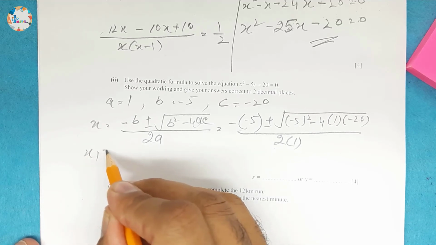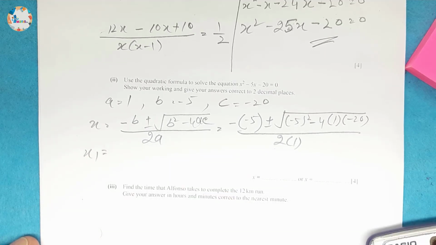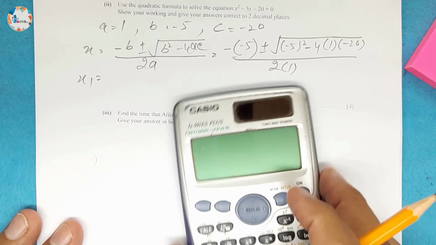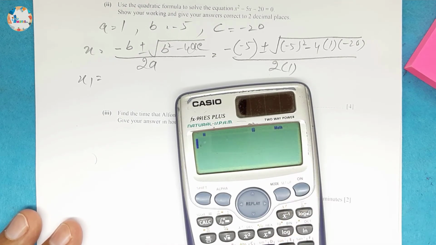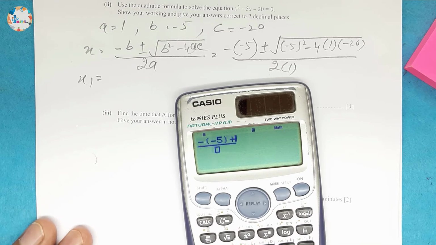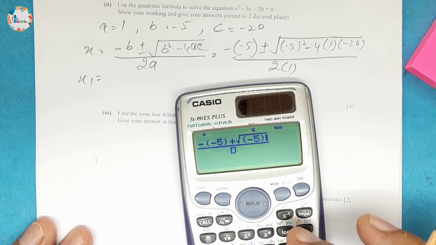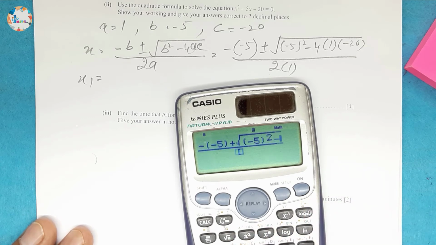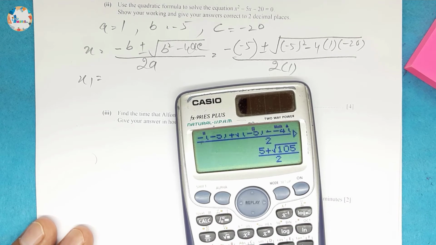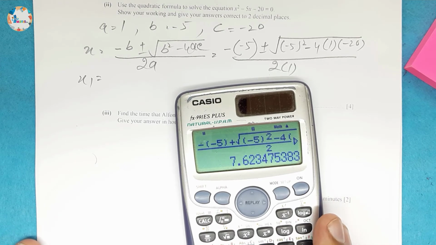So we can find two values of x. The first value we take with plus, so this will be a fraction: minus into minus 25, plus the root of minus 25 whole squared, minus 4 into 1 into minus 20, divided by 2, and this basically results in 7.62.